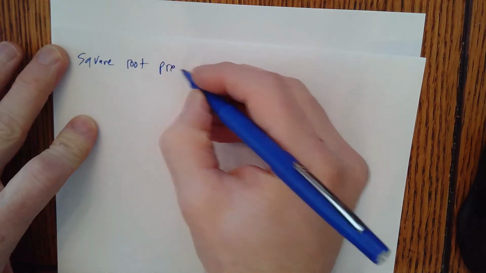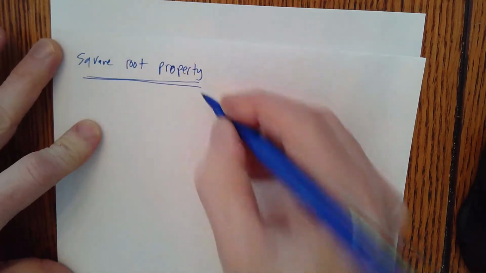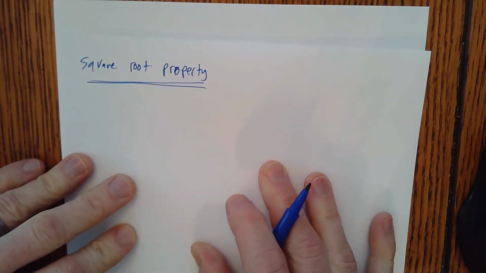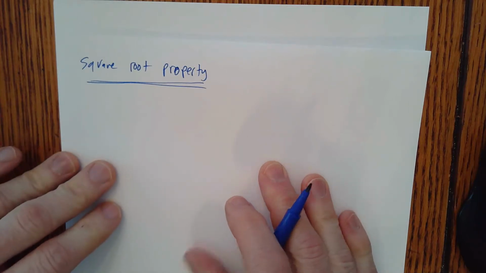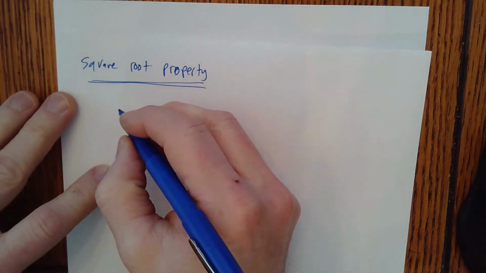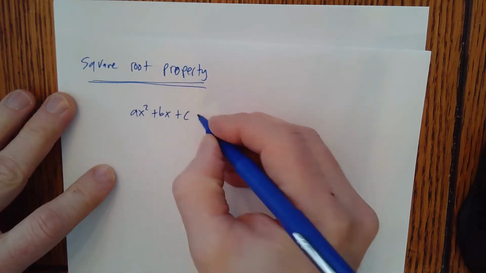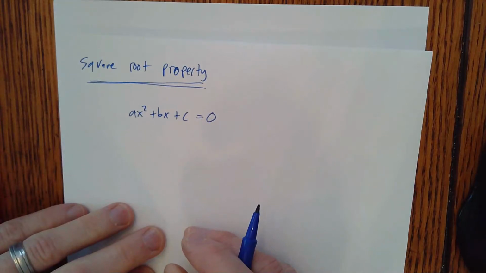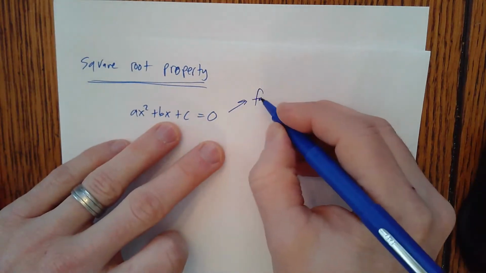Okay, so just a little extra example about the square root property. It's a really useful tool for solving certain types of quadratics. So remember, when you have quadratics that look like ax squared plus bx plus c equals 0, right? That's our standard form. We have a couple different tools here.